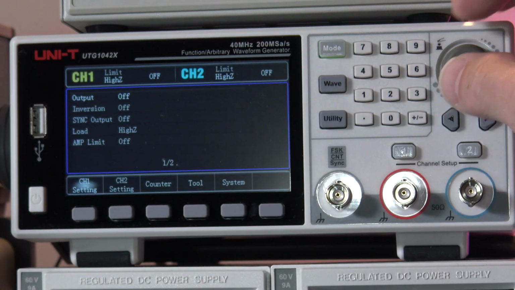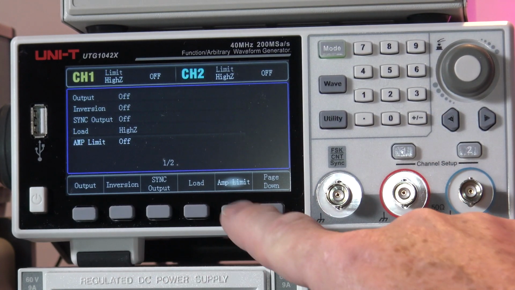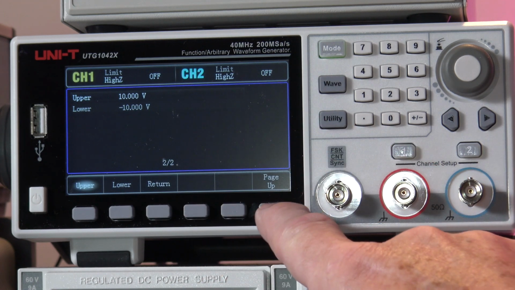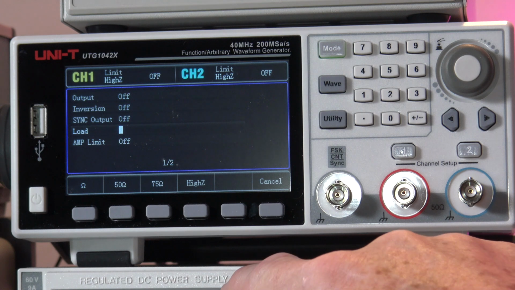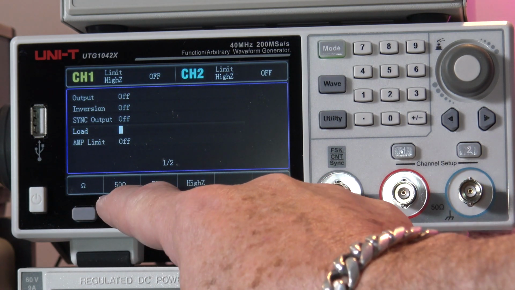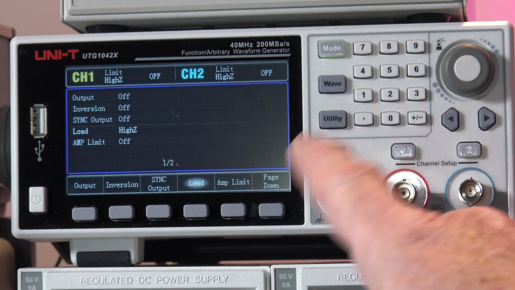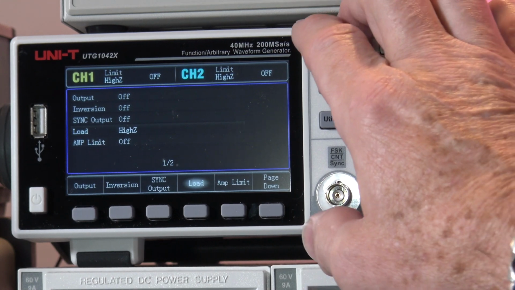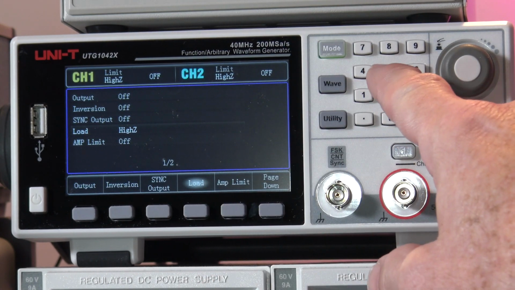So you also have this load Z, and that's the thing I kind of wanted to show you. And you can come across here and hit there too. And then here's your upper and lower limits. Let's just go back. So here's your load, okay? Now, when you hit your load, you see this? You got ohms, 50 ohms, 75, or high Z. We're normally set up for high Z for scope probes and if you're going to input of op amps, things like that. But if you are doing a lower impedance thing, then you have options and you can start plugging it in.